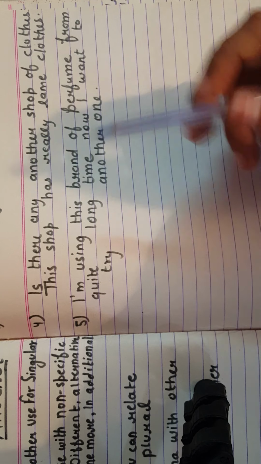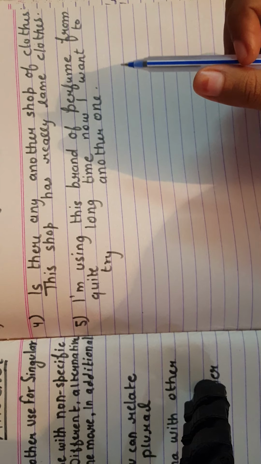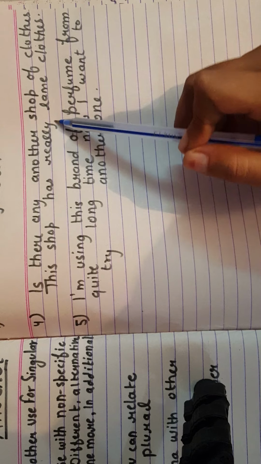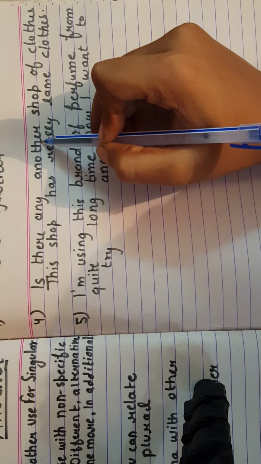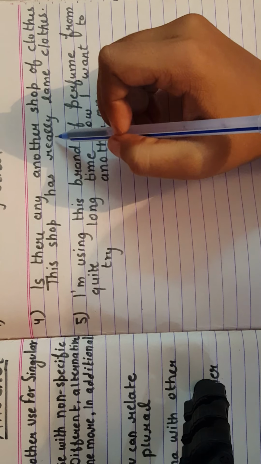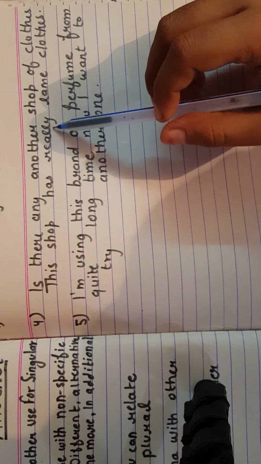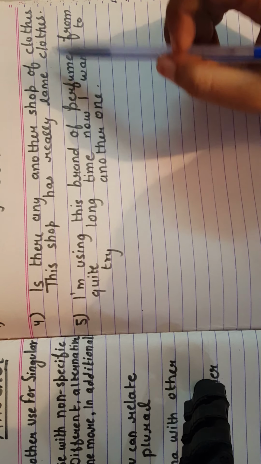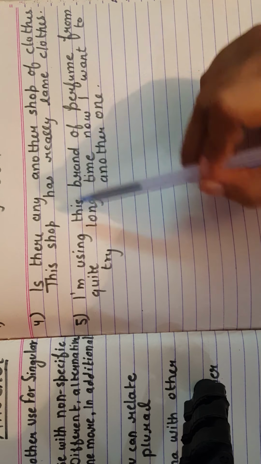Two people went shopping, and one shop was really bad, so they are asking, is there another shop of clothes, because this shop has really lame clothes. So here we are using another as an alternative. Because we don't want this shop, we are asking for an alternative shop, because this one is not really nice. So that's why we are asking for another shop. Is there another shop of clothes?